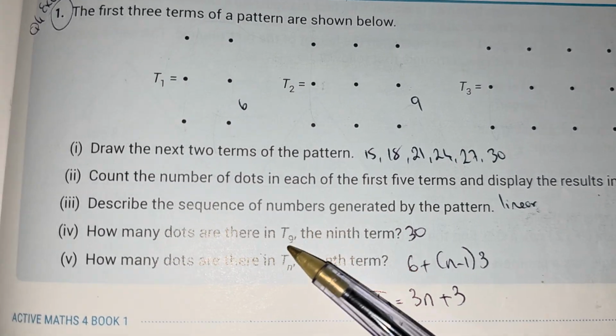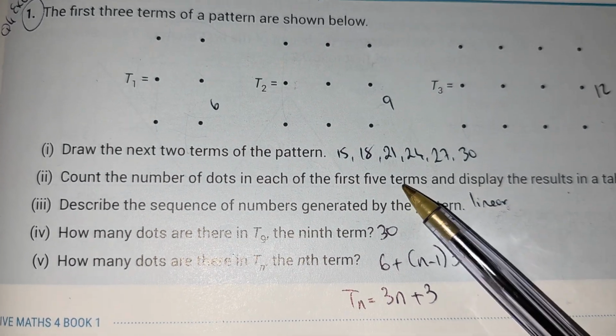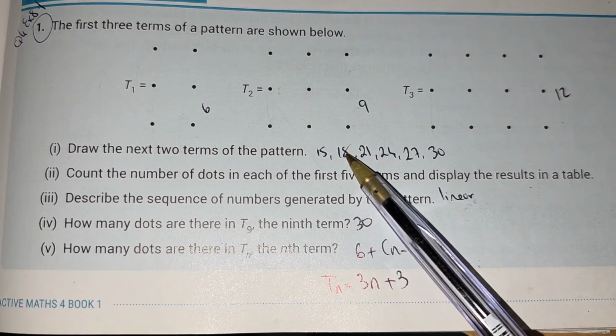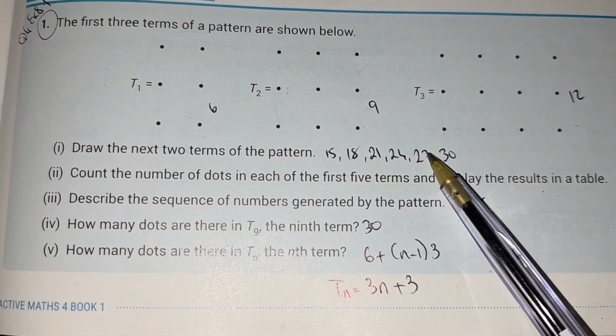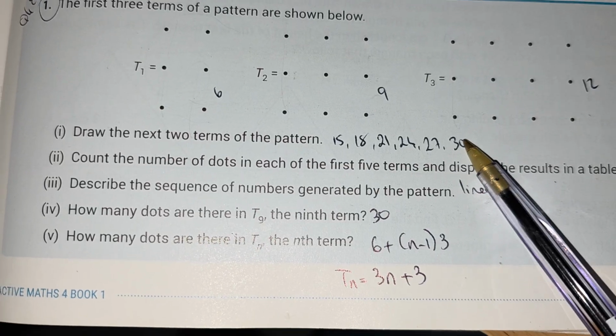How many dots are in the 9th term? So you could just continue it on. Like that was term 4, term 5, term 6, term 7, term 8, term 9. There are 30 dots in term 9.